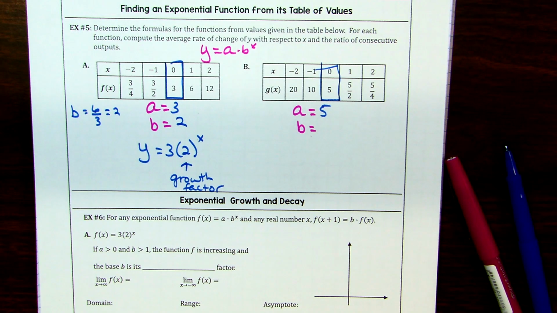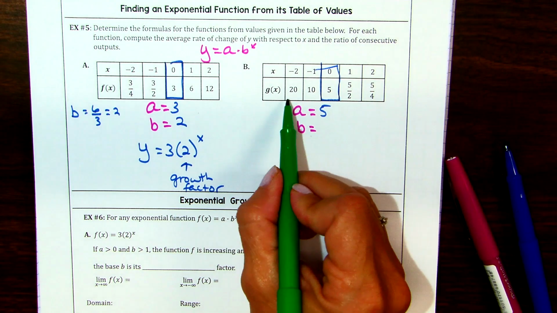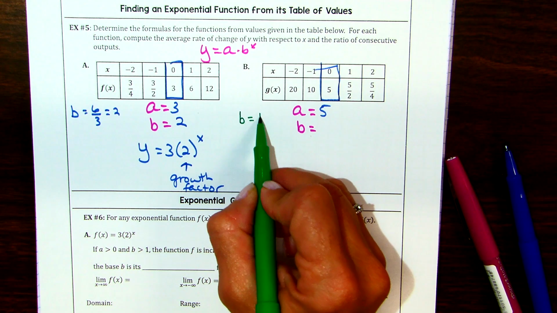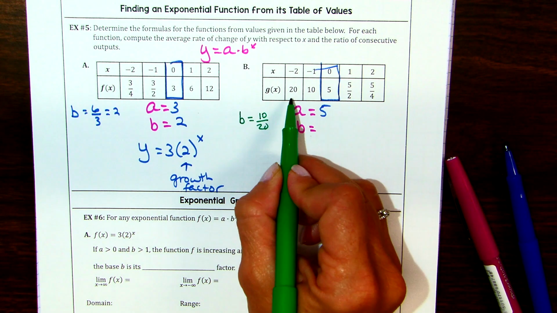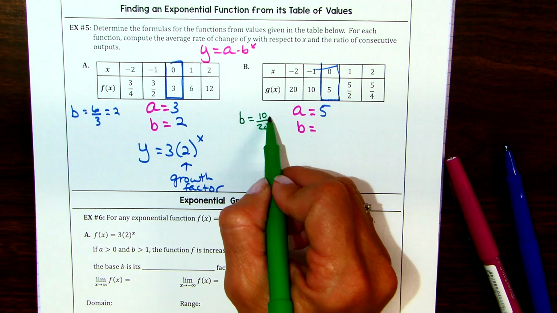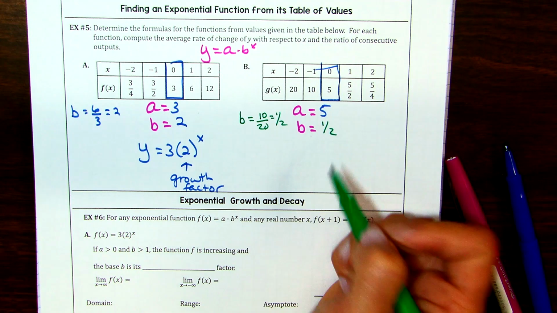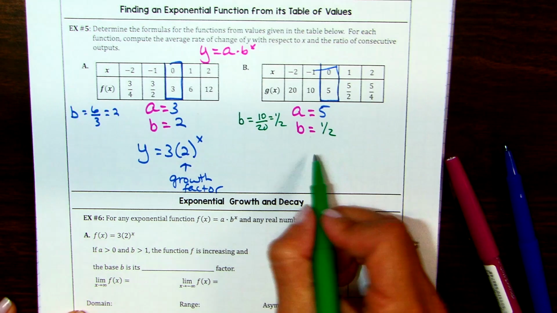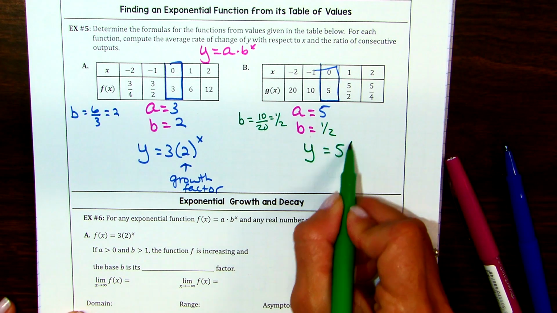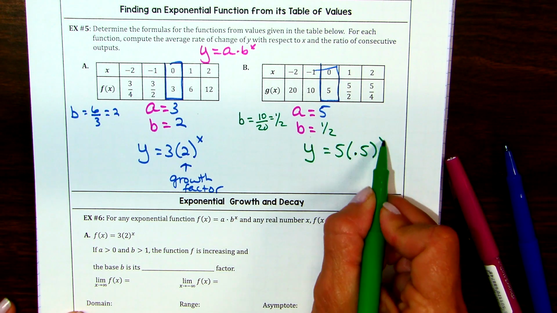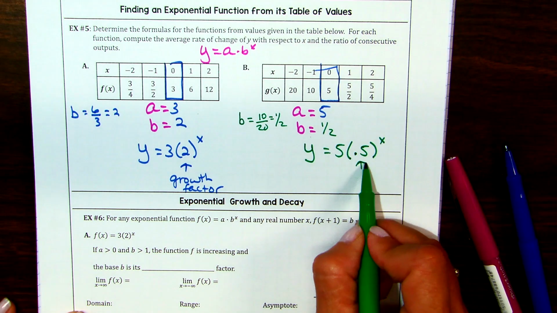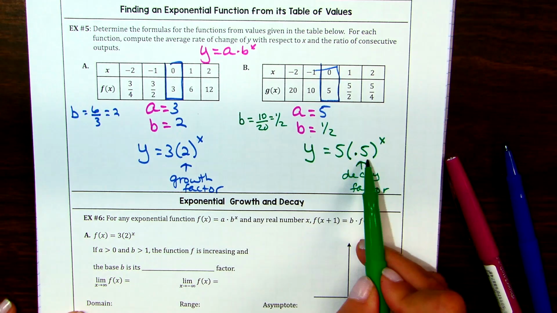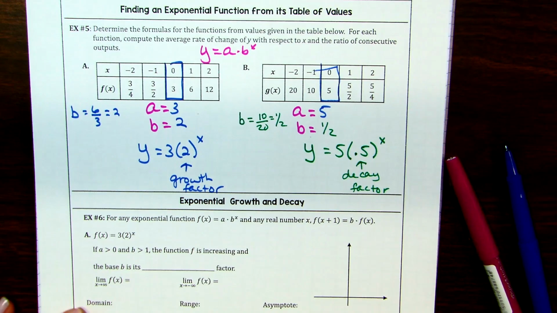Okay? In this one, what are we multiplying by as we go left to right? 1/2. So take any 2 numbers consecutively, 10 over 20, 5 over 10. I'm not messing with the fractions. That gets me 1/2. Or 0.5, right? Not -2. You're thinking of adding and subtracting. So you can use 0.5 or 1/2. It doesn't matter. And this is a decay factor. It's getting smaller. The numbers are getting smaller. Our B value is less than 1. Okay.